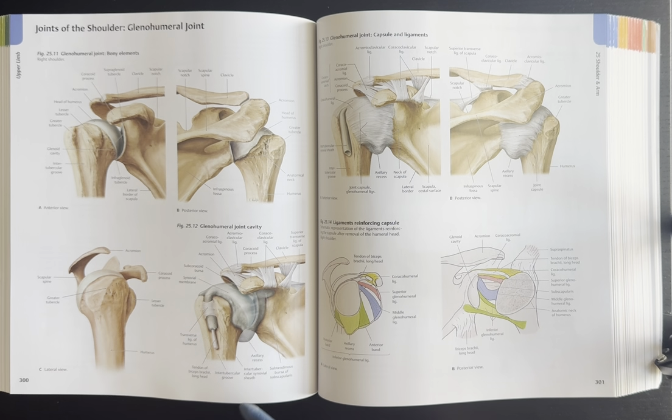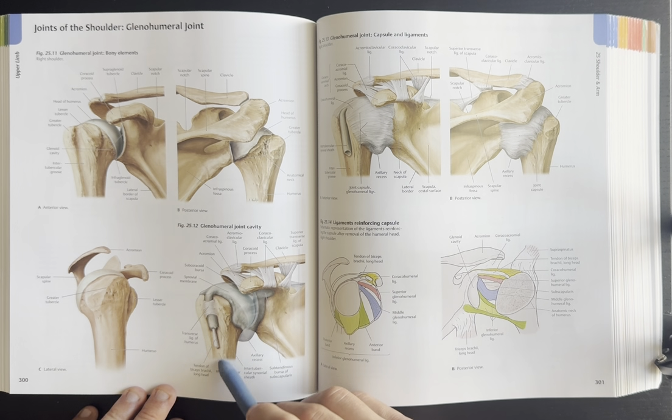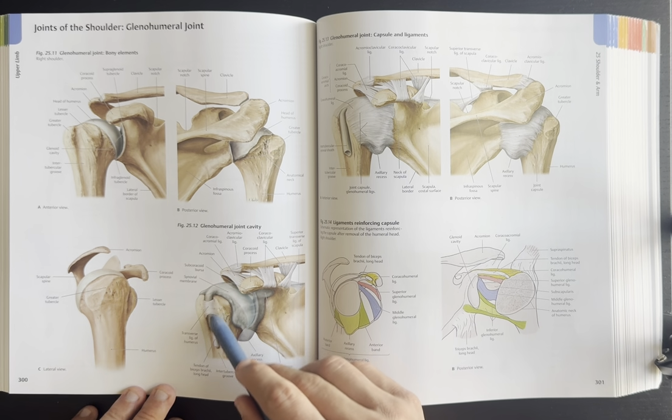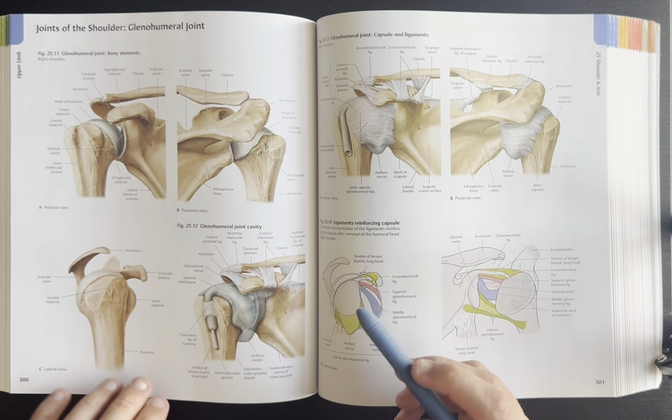There's another one that we'll see with different views, and we'll review that later, but this is one of the tendons of the biceps brachii. And it's going through this intertubercular groove. So it's got a nice little slot for it to extend and contract through.